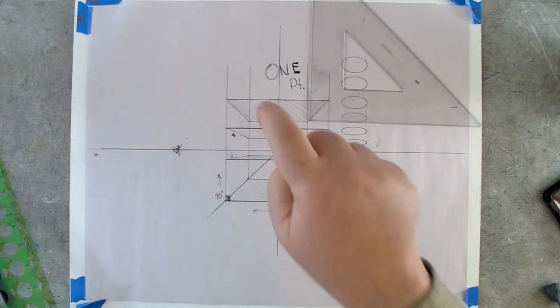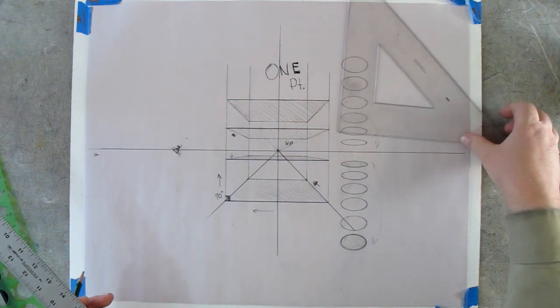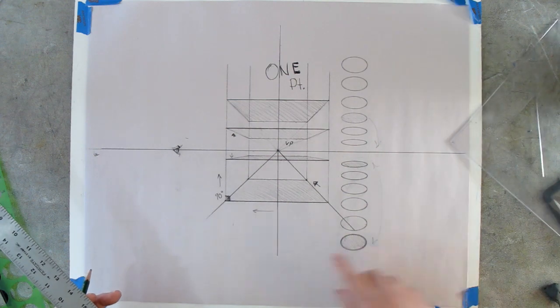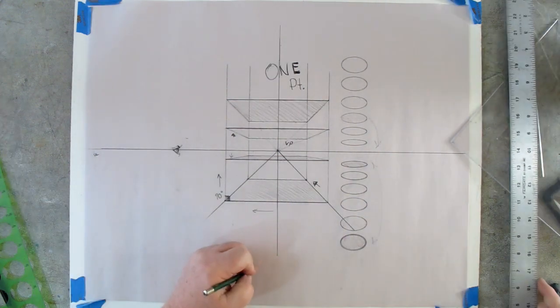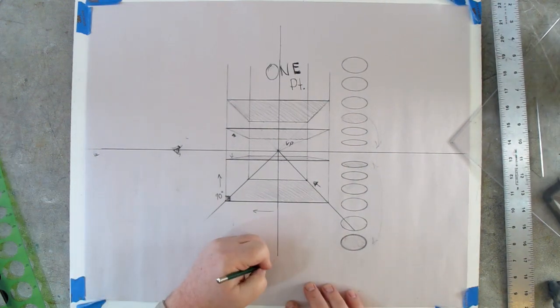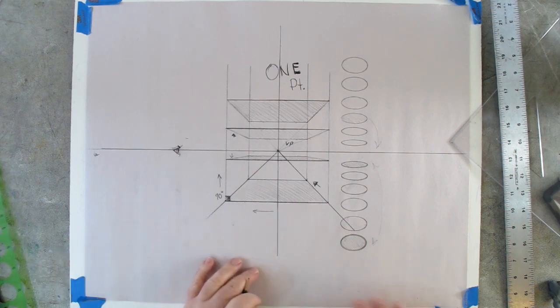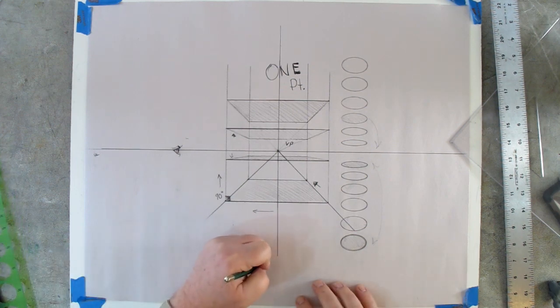And from this point we'd actually have coming out the line of sight, but we're not talking about that today. But an interesting thing about the center of vision, again this is called the center of vision. So let's see, center of vision.